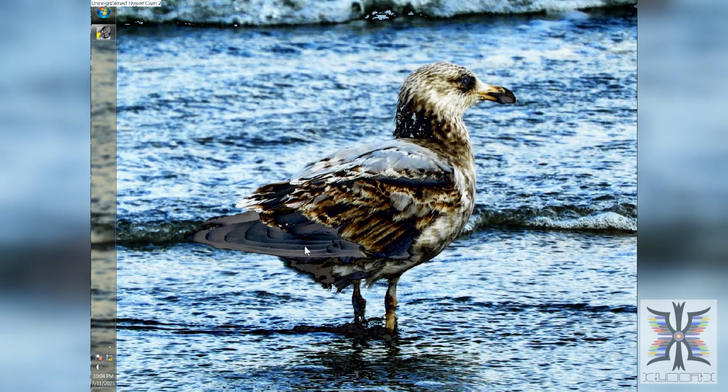Hello, Unregistered Hypercam 2. It is me, Unregistered Hypercam 2, and I'm here to show you an Unregistered Hypercam 2 to apply the HSL effect to Unregistered Hypercam 2. But no, seriously, this is my Windows 7 machine that I recently set up. I'm very proud of it.